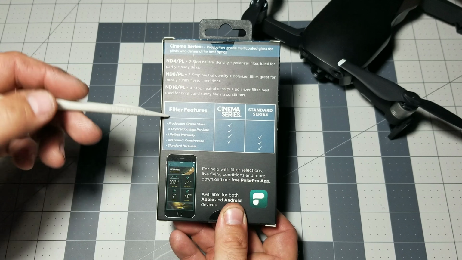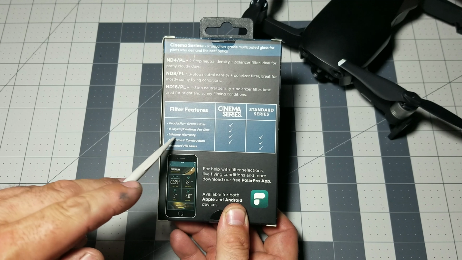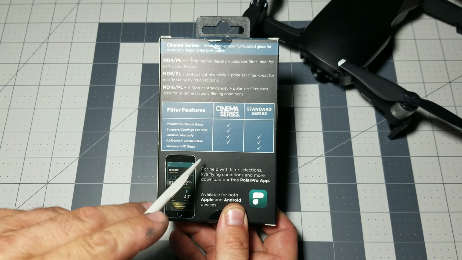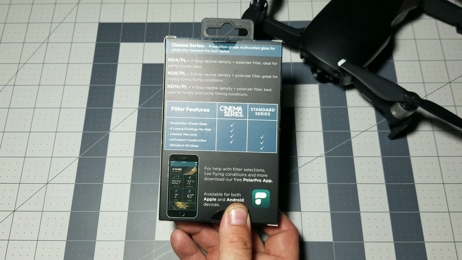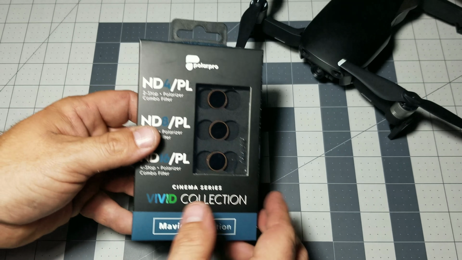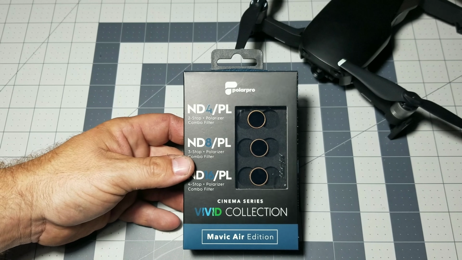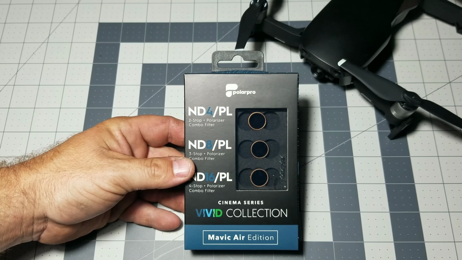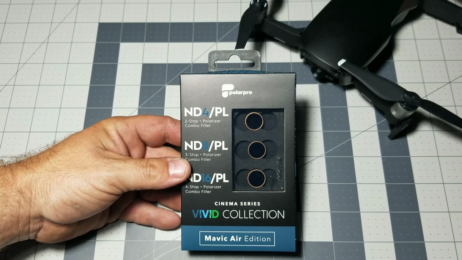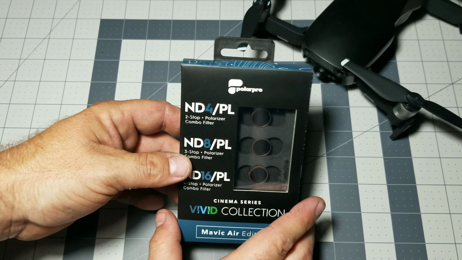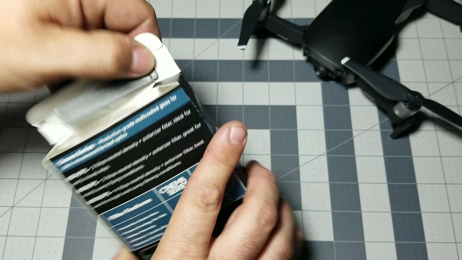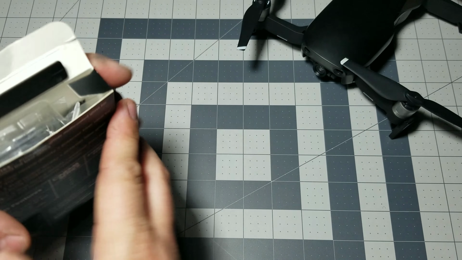You can see that all the features of the Cinema Series here are checked, and we also have the airframe construction. The only thing we don't have checked is the standard HD glass. What the polarized lenses are going to do is reduce glare. So if you're filming water or some kind of bright, metallic building, this is going to be ideal for that. Take a look and see what you get in the package here.